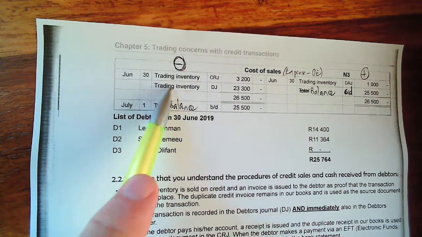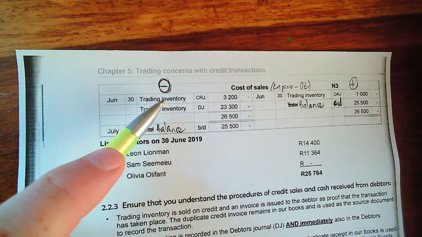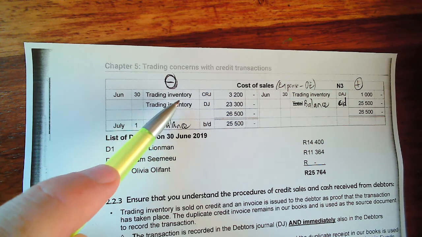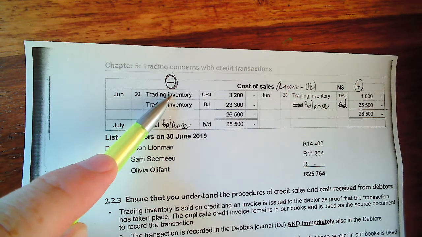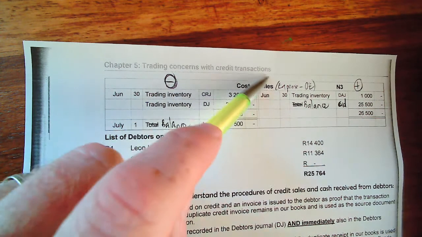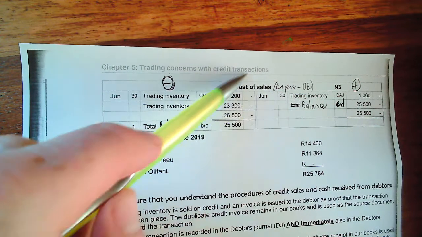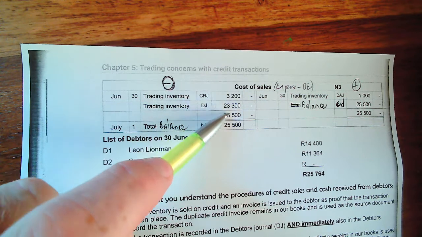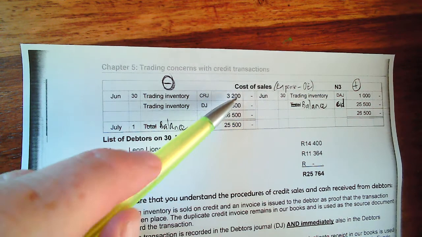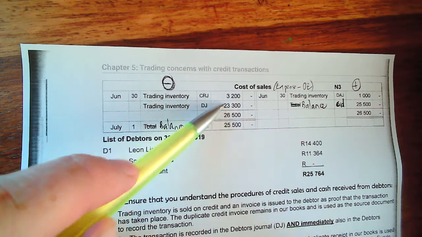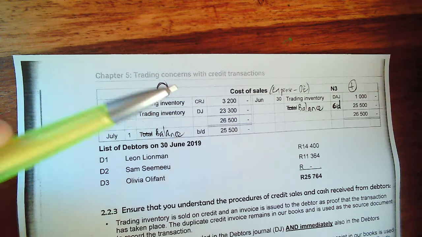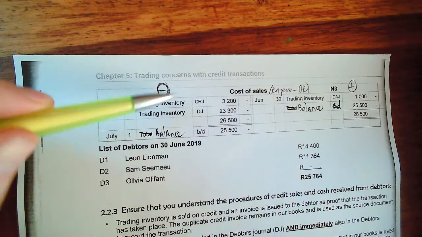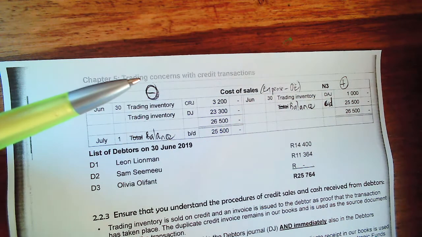The other account is trading stock, but remember, if trading inventory or trading stock is below the line, it means that trading stock is actually credited. It must go to the other side, because the one at the top determines what is debited here. Two of the cost of sales amounts are on the debit side, so cost of sales is debited with 32, and debited with 23,300. Trading inventory, to go to the top, must take the amount to the credit side of the trading inventory account.